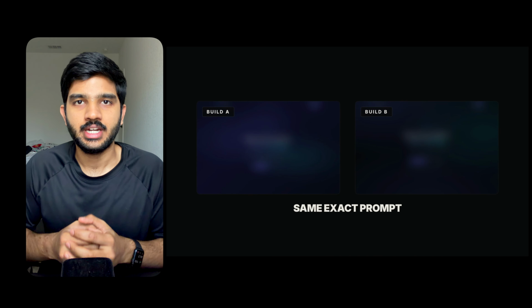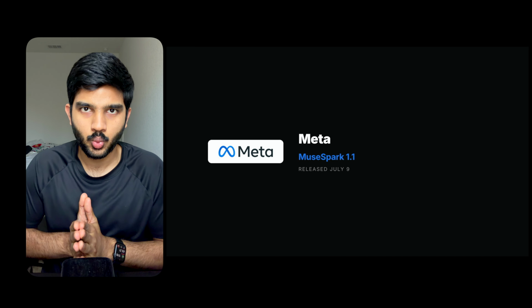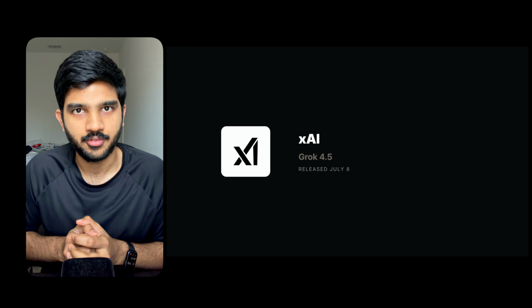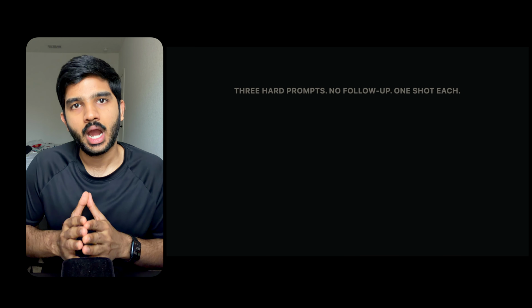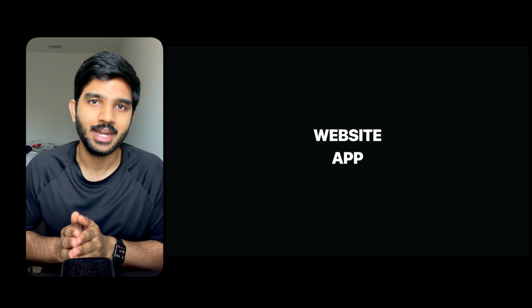Look at these two builds on screen, same exact prompt, two different AI models. Two companies released a brand new model within a day of each other. Meta released MuseSpark 1.1, XAI released Grok 4.5. I gave both of them the same three hard prompts, no follow-up, one shot each: a website, a working app, and a full 3D game.